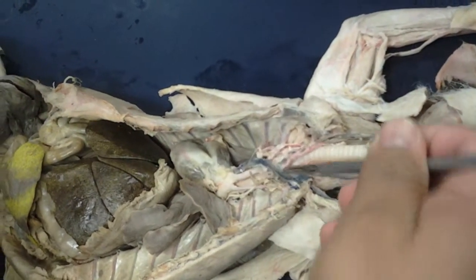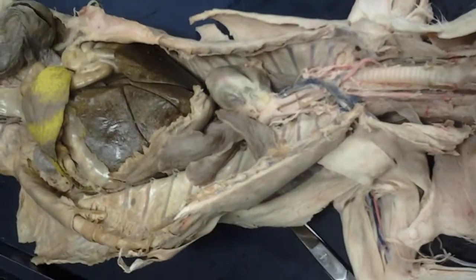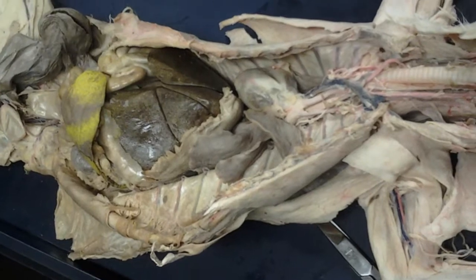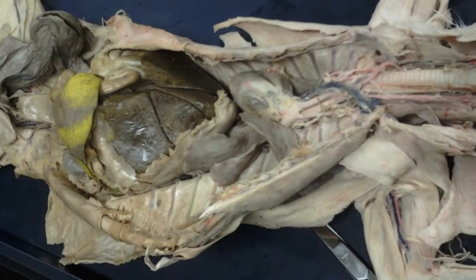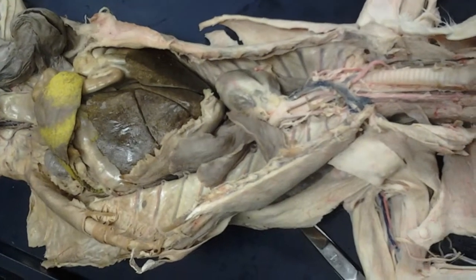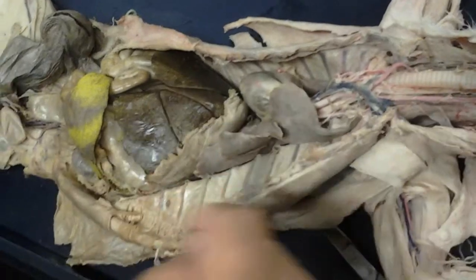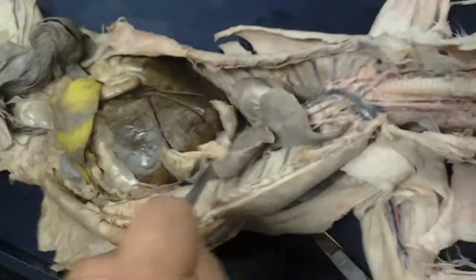If you follow that trachea down, eventually it would split into the primary bronchi that go into the lungs, and then continue to split into secondary bronchi, tertiary bronchi, bronchioles, and then terminal bronchioles. And then of course you see the lungs here, and then the diaphragm, which would be the large respiratory muscle.